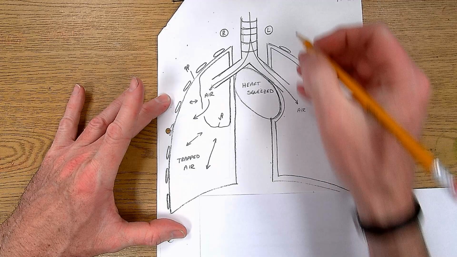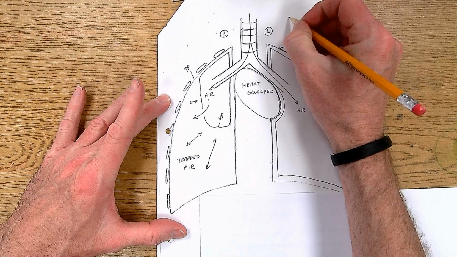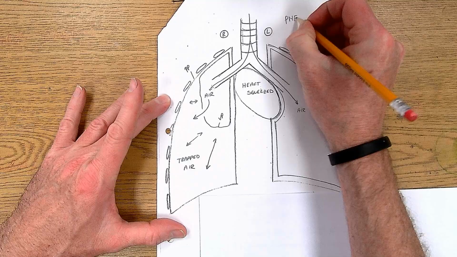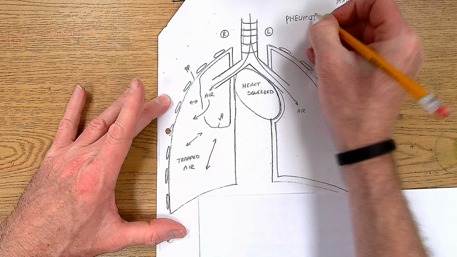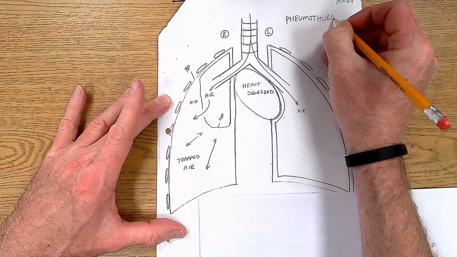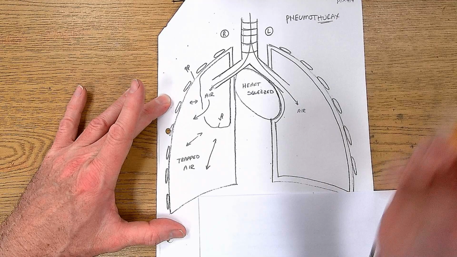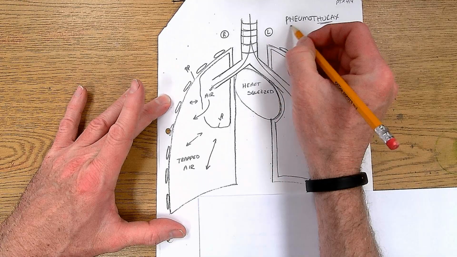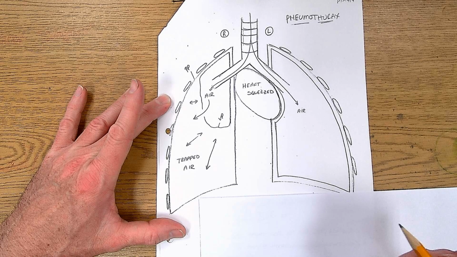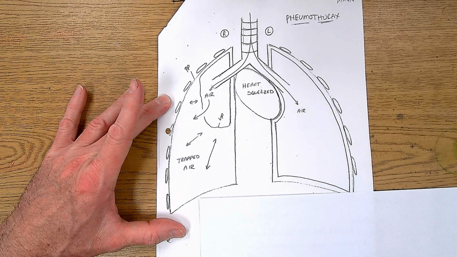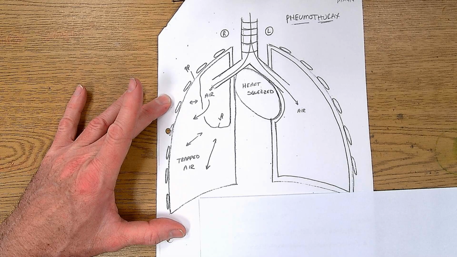By the way, collapsed lung, the technical term for that is pneumothorax. Pneumothorax. Thorax because chest, pneumo because air in the chest. Okay, and you might be thinking, well, yeah, there's supposed to be air in the chest. No, think of it as blood. Blood belongs in your blood vessels.